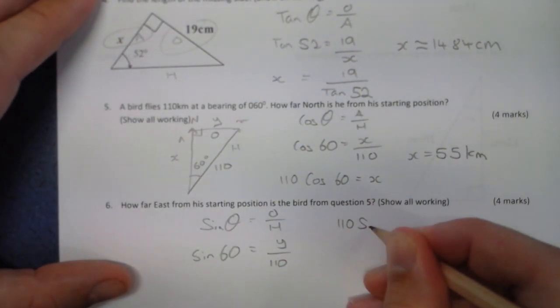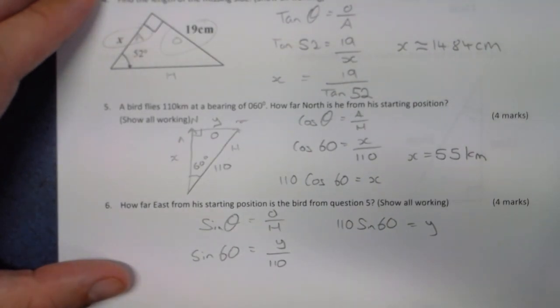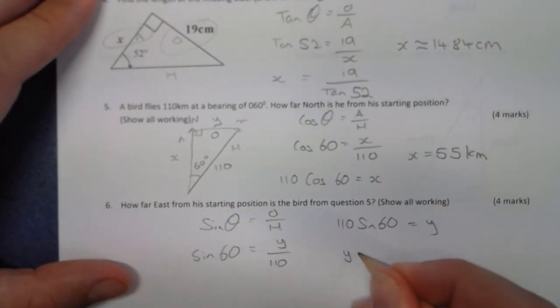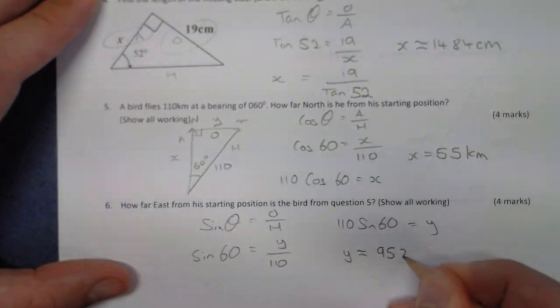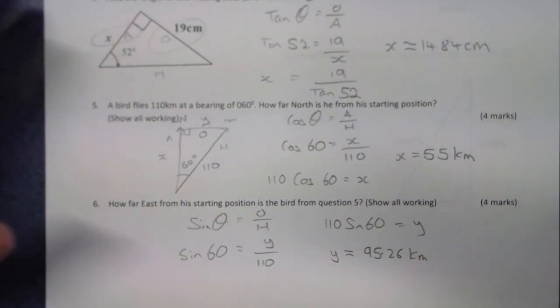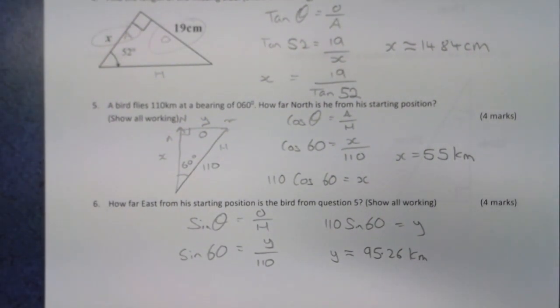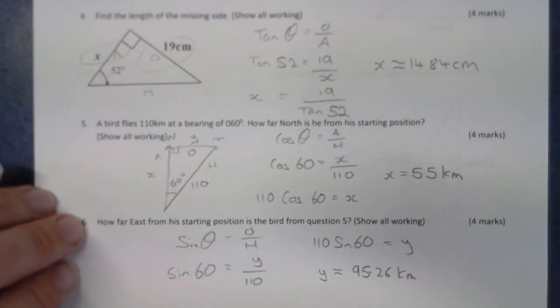So 110 sine 60 must be whatever y is. So sine 60 multiplied by your 110. Our bird is approximately 95.26 kilometres east and 55 kilometres north. Alright, so obviously make sure you're marking this and you can watch and rewind this video as you go.